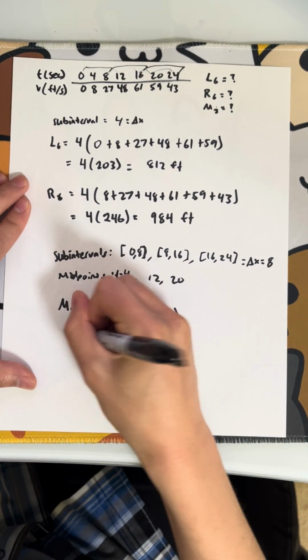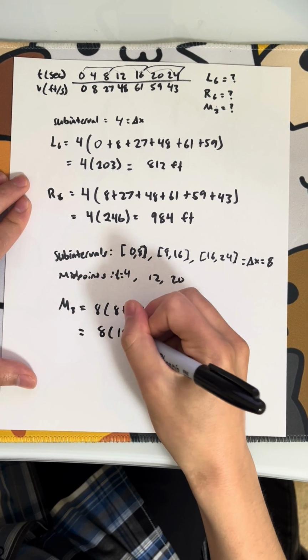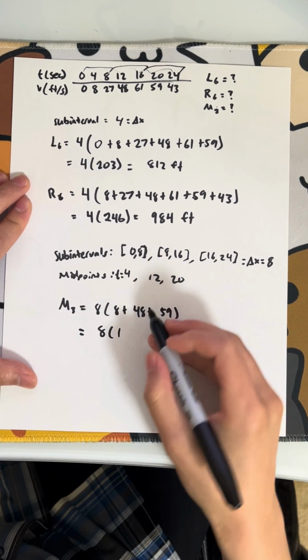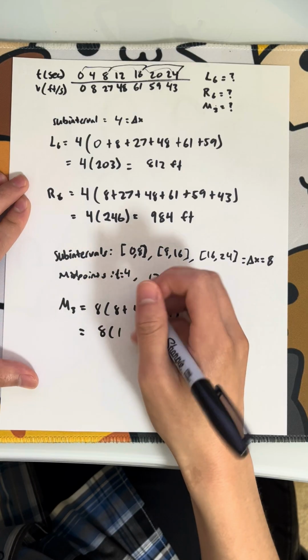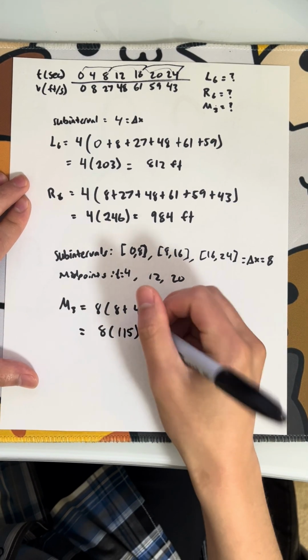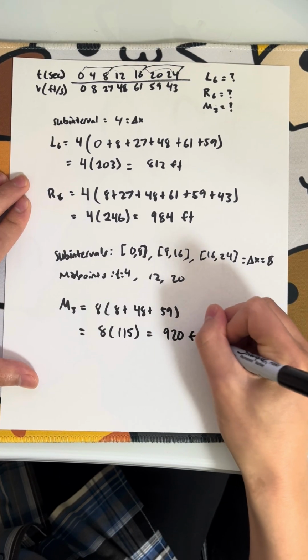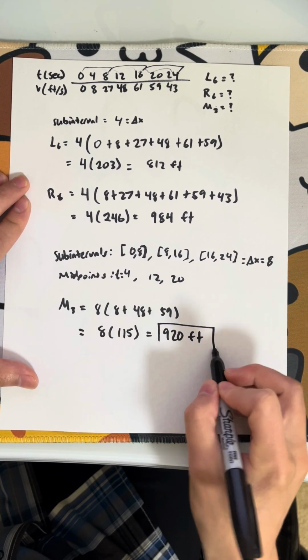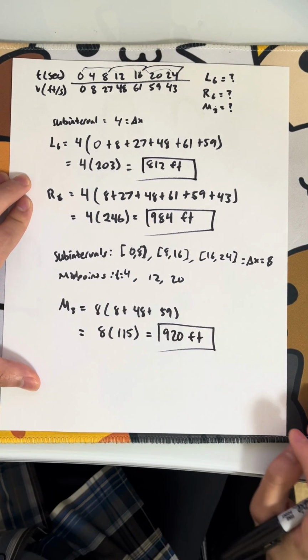That equals 8 times 115. Multiply that together, you get 920 feet. So these are the 3 sums that we get.